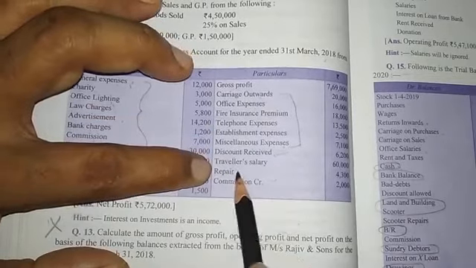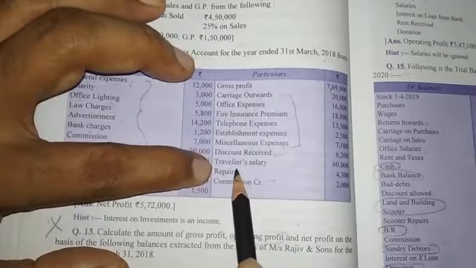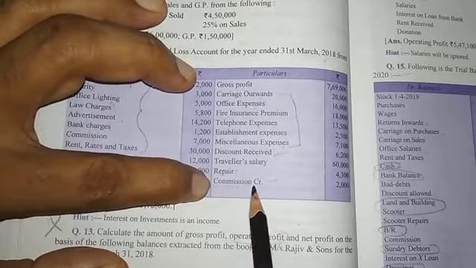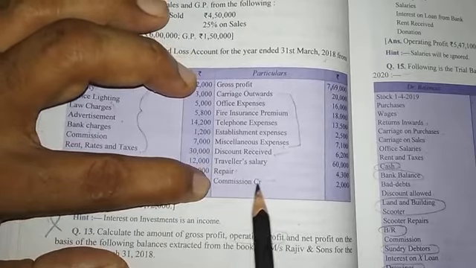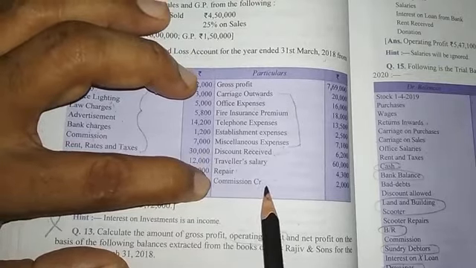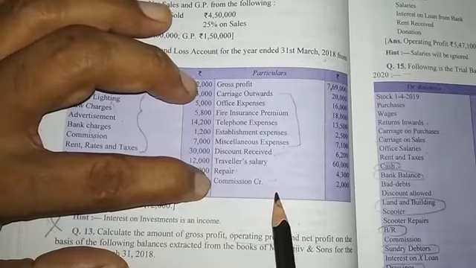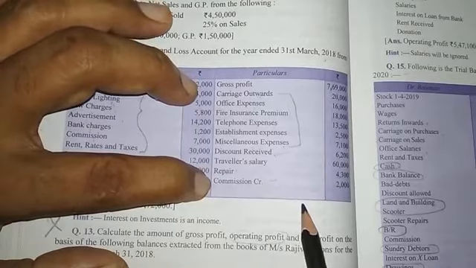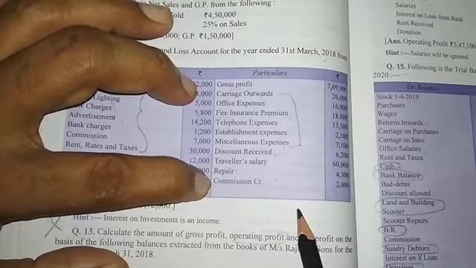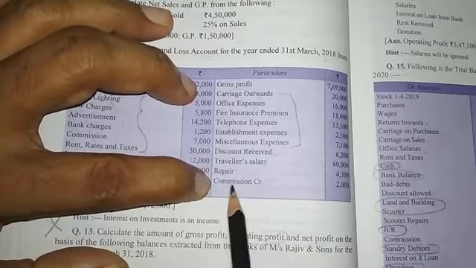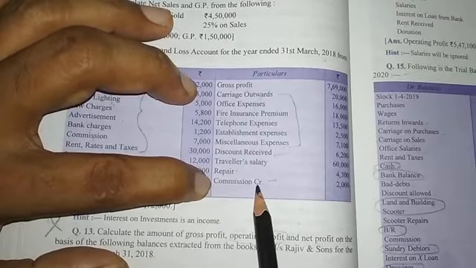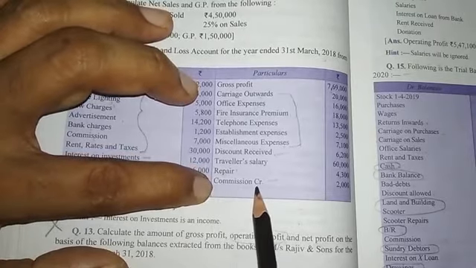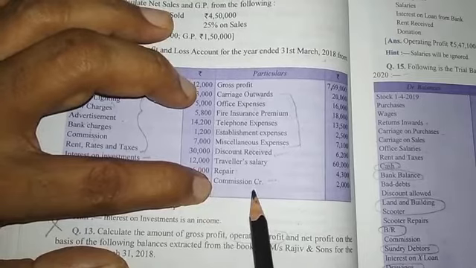Traveller's salary and repair, both will be expenses. Then commission CR is given. CR means this account will be credited, according to the nominal account rule for debit and credit. We studied that we credit all incomes and debit all expenses. So this is credited, that is why it is an income. So this will come on the credit side. The writing will be "By commission".